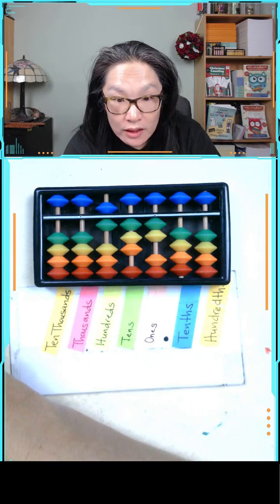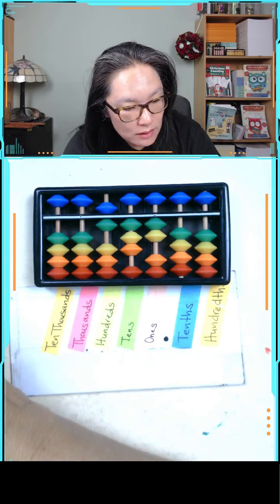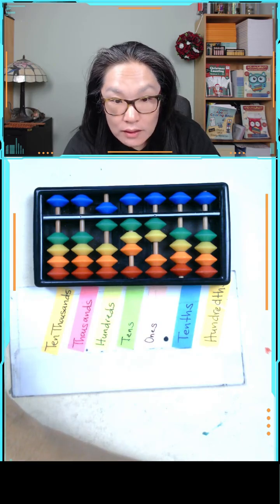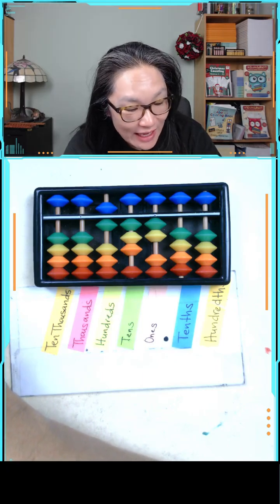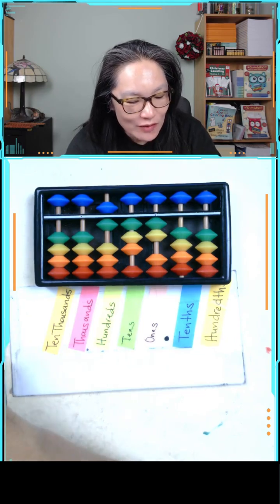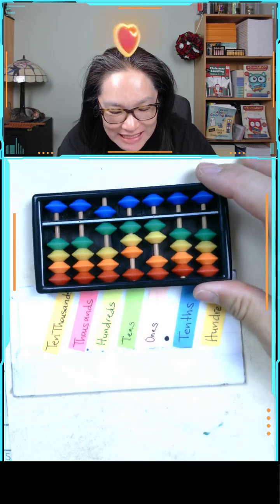So when we're looking, yeah, really easy once you understand the place value. Once you understand it, you can't unsee it, which is crazy.